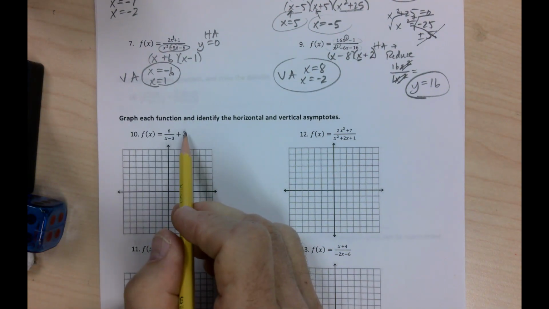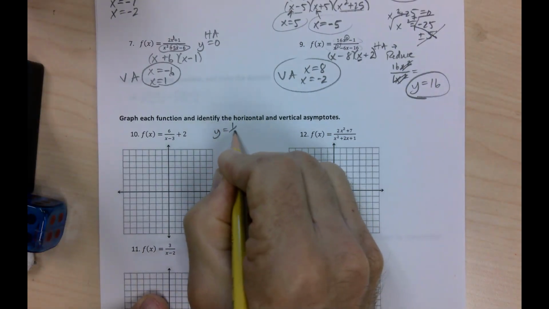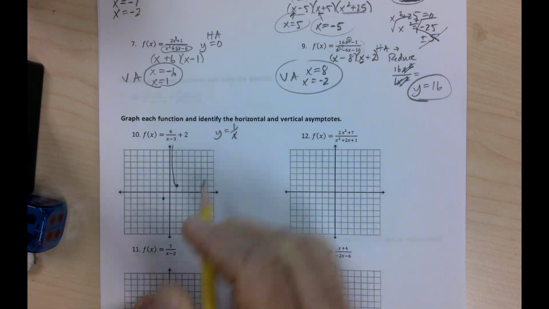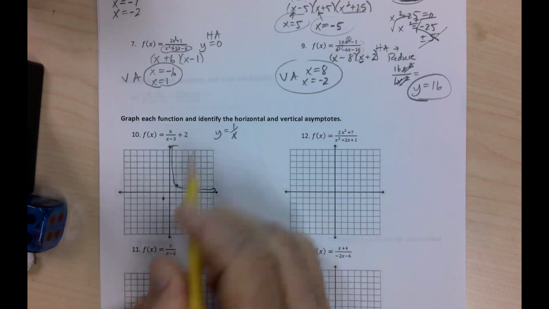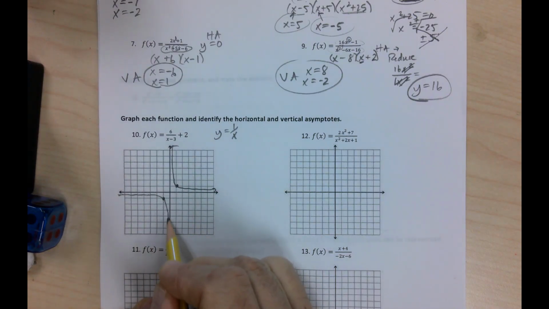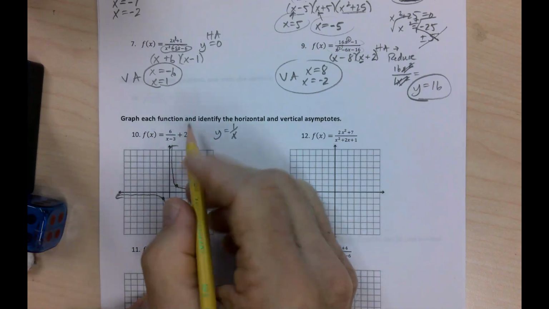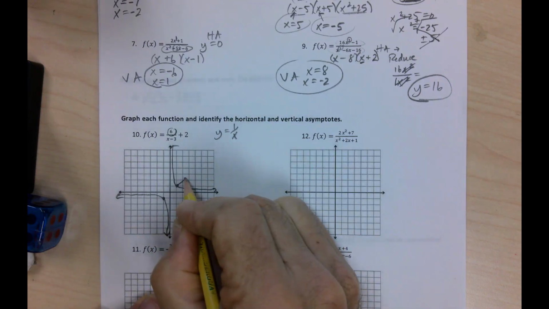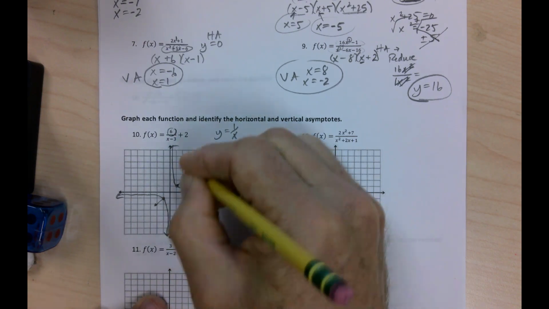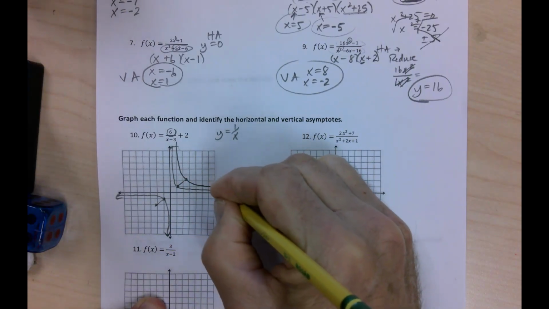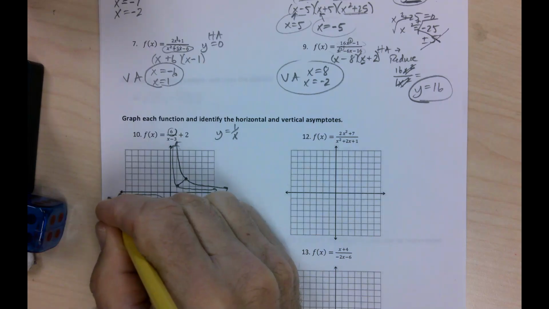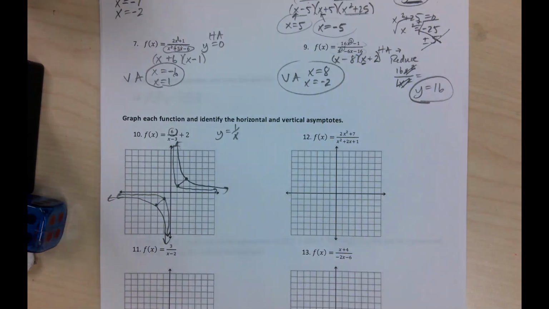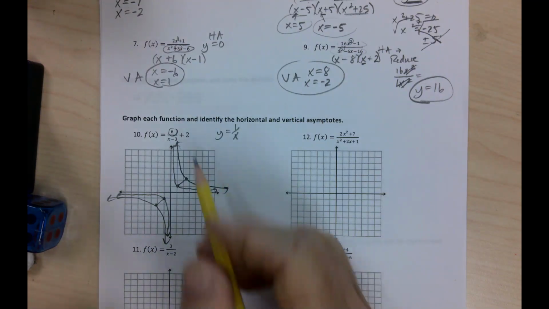Graph each function. Well, remember, this goes back to 1 over x: 1, 1, negative 1, negative 1. You just got to know those locator points for the parent function, and that's how you get started. Now, we know this is going to move it in. I'm not going to be too particular about that, but that's our next step. That's kind of the vertical stretch of this whole thing. And now I'm going to move everything.